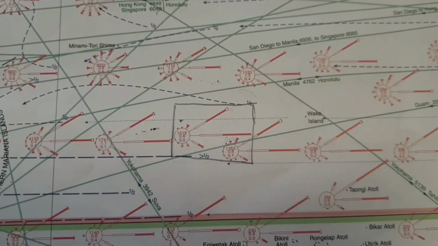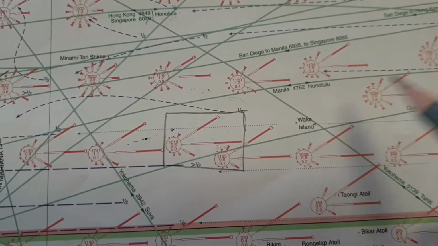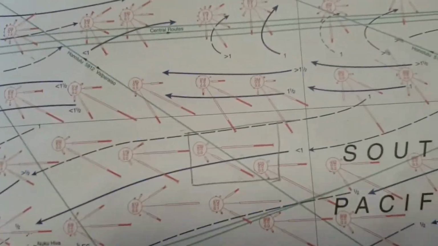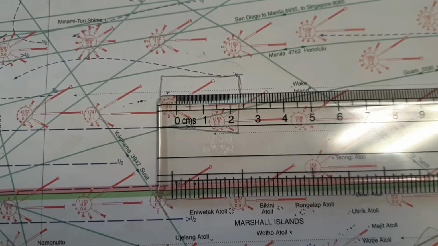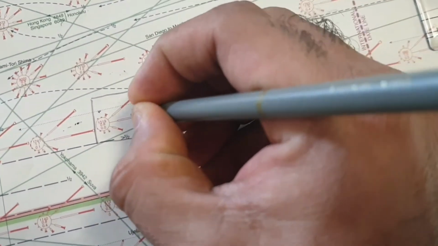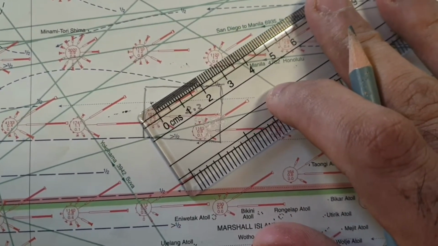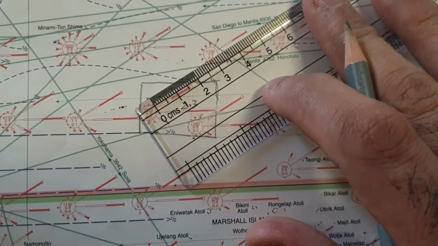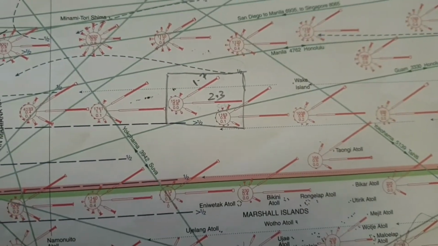To understand better on the wind roses, we will compare two wind roses. One is this one, and the other one is this one. With the help of a scale, we will measure the length of the legs of the wind rose. This is 2.3 centimeters and 1.7 centimeters.